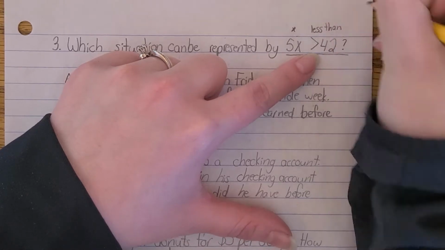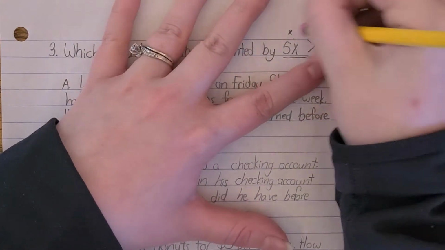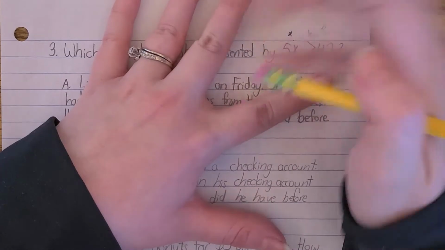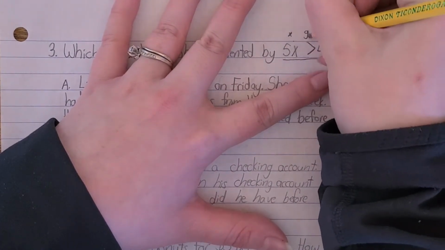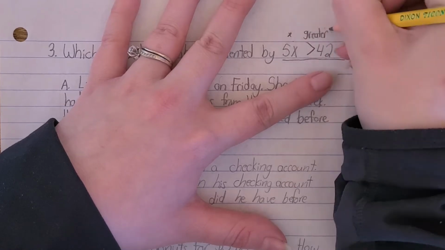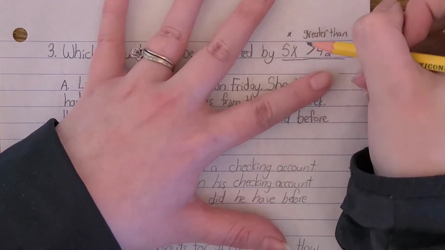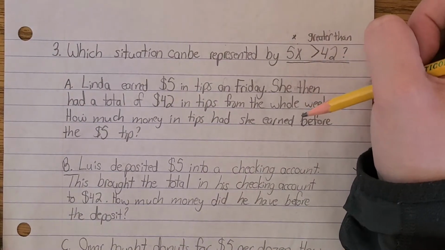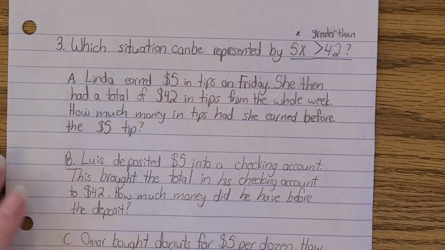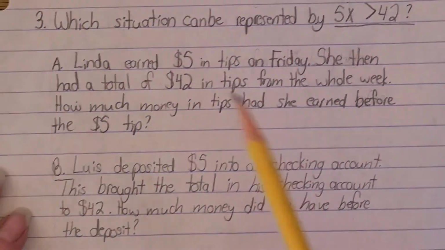It's not, oh, I'm sorry. It is not less than. I was thinking about how it doesn't have an equal sign. This is definitely a greater than symbol. I apologize. So greater than is going to be the symbol that we need to find keywords for. All right, so let's jump in and see if we have anything that matches.